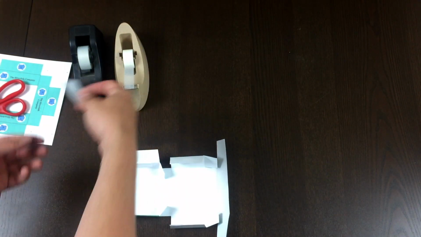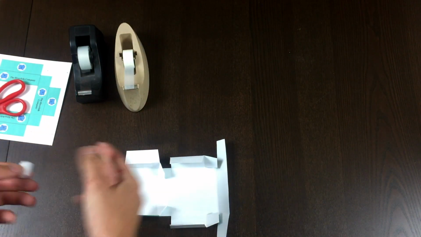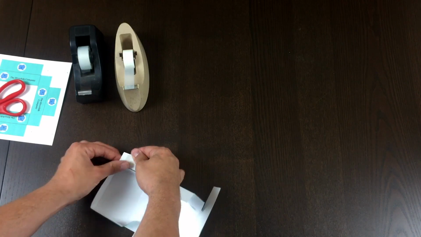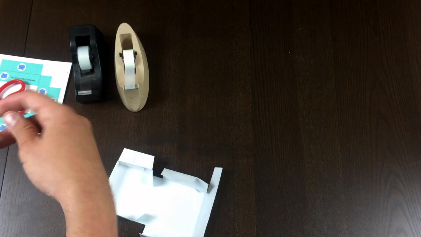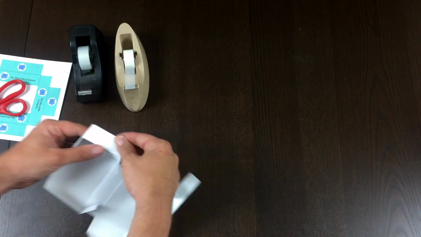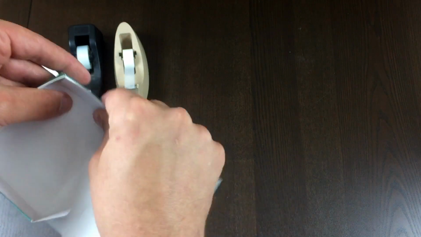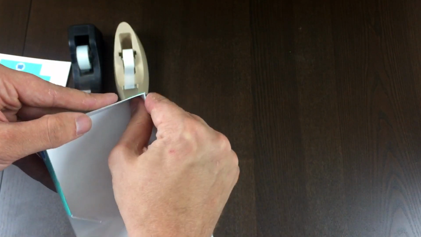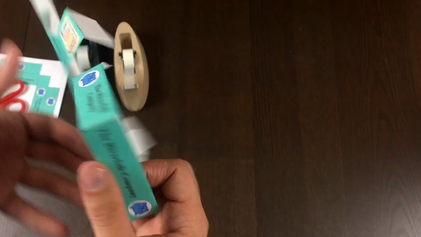Two rolls of tape on the other one, like this. Okay, and then we're just going to bring that up and over and push it closed so that the tape secures it into place. And looky there, we have the bottom of our box made.